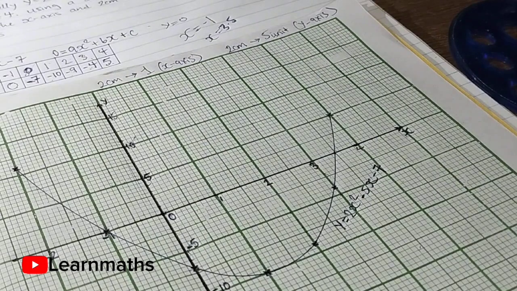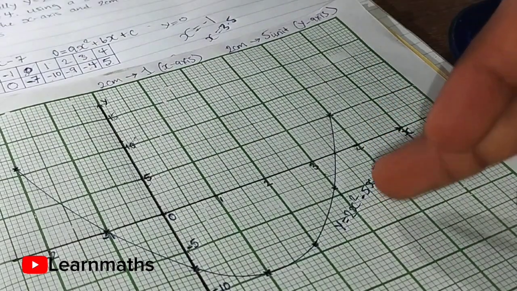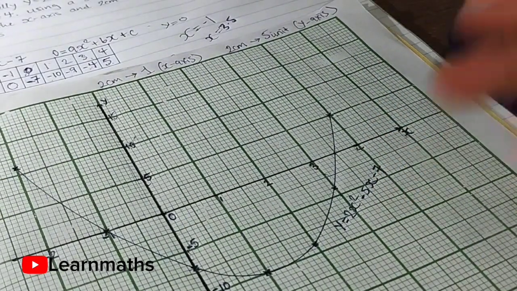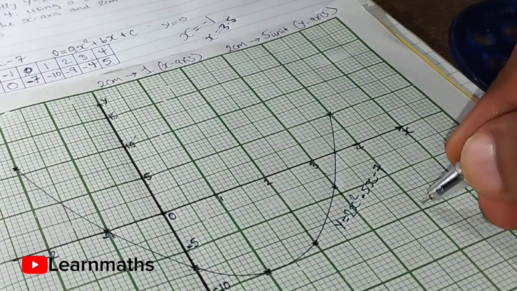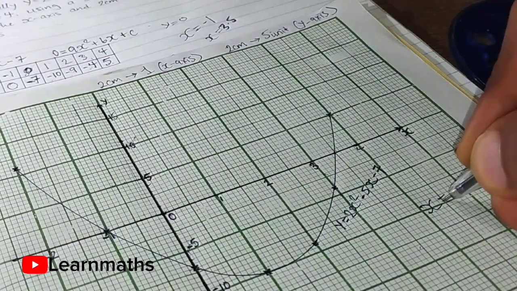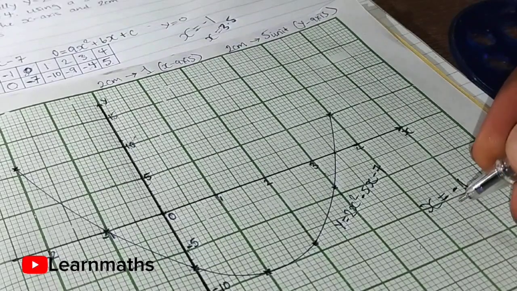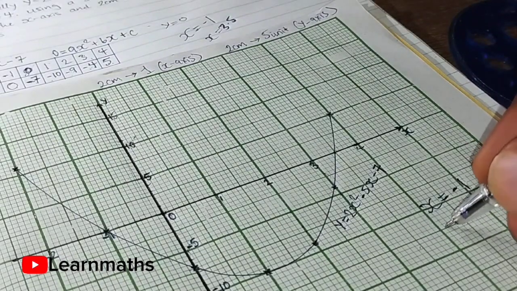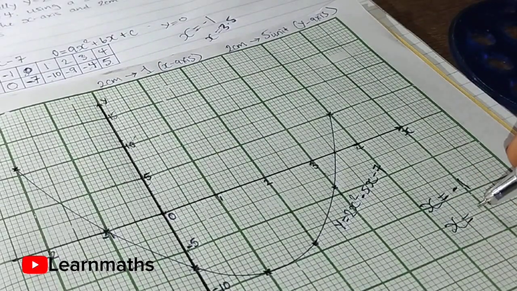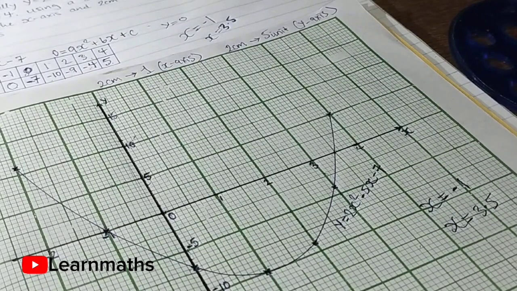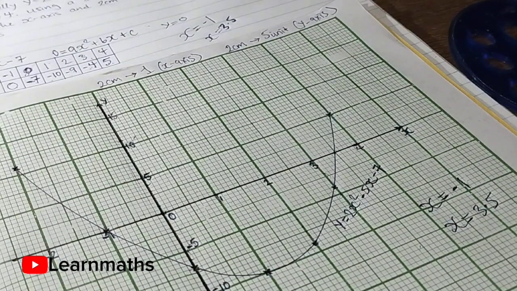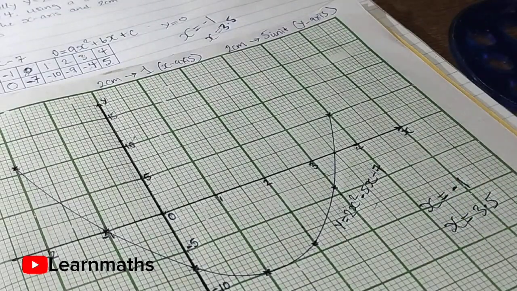So if we solve this quadratic equation using the graphical method, these are the answers we get for x: x equal to -1 and x equal to 3.5, right? You guys can try solving this using any other method, maybe the completing the square method or the formula method. In fact, that's the assignment.